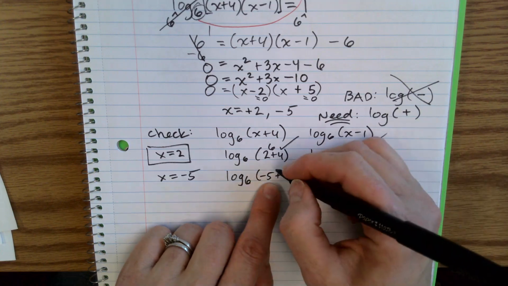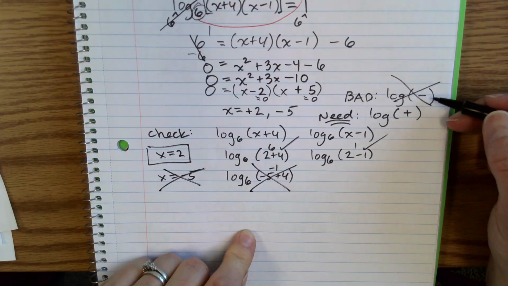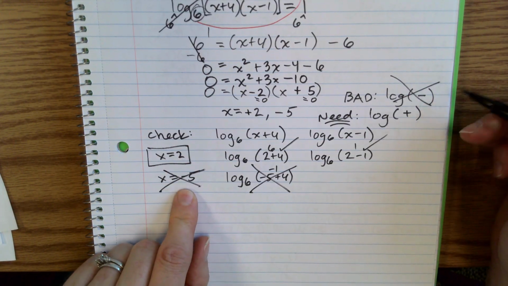Negative 5 plus 4 is a negative 1. That's bad. That's not what we want. We don't want log of a negative. So this is not a solution.